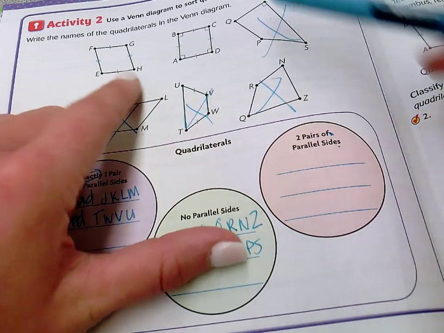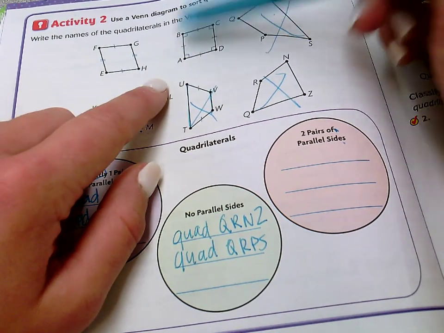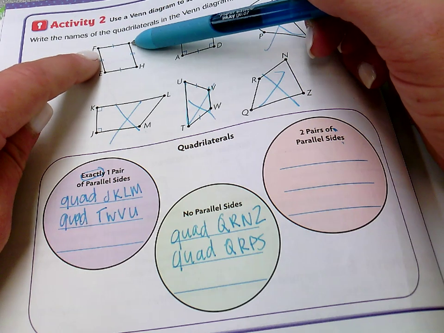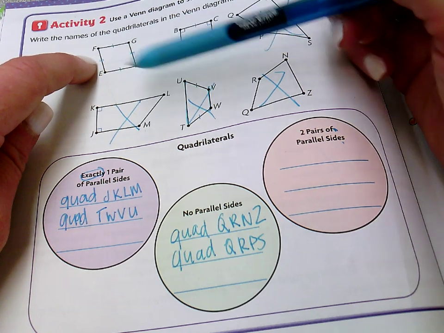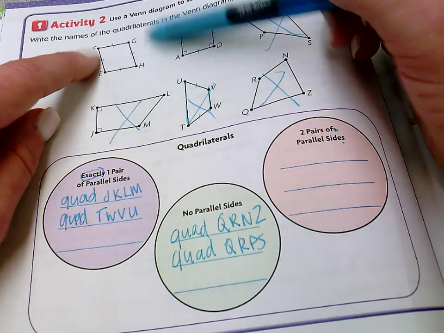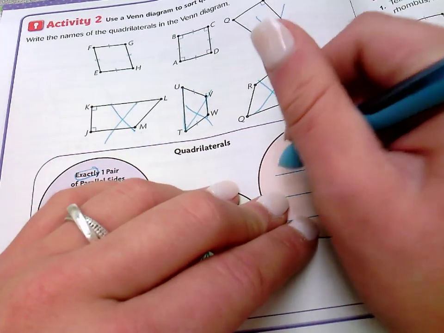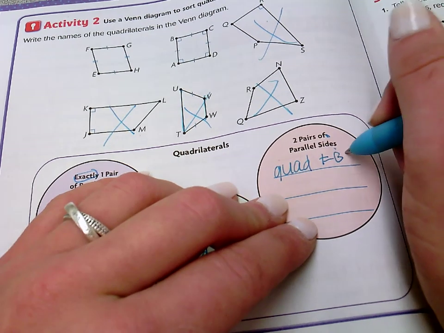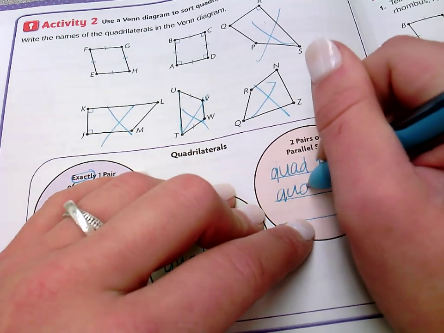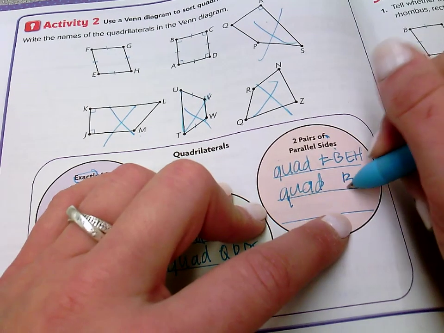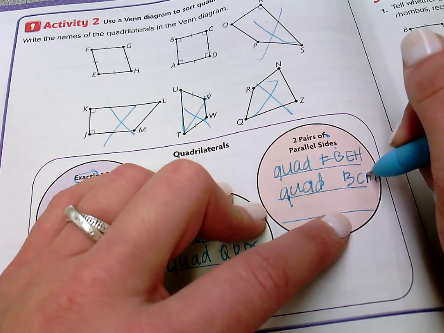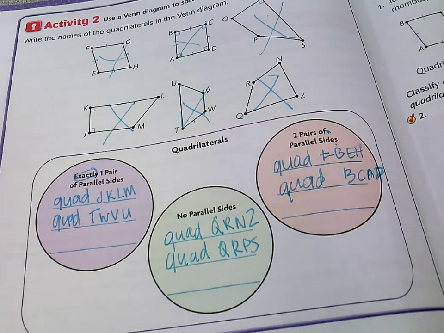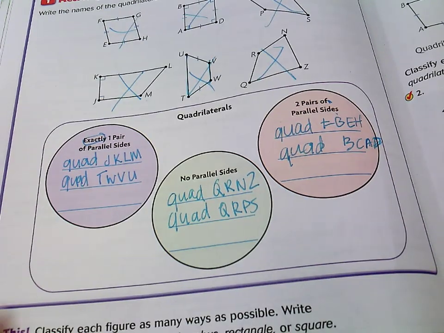Two pairs of parallel sides. Obviously squares have two pairs of parallel sides. A pair is two. And then also FGHE, two pairs. That's a rhombus. FGEH and quadrilateral BCAD. And we are done. You don't have to do the Try This at the bottom.